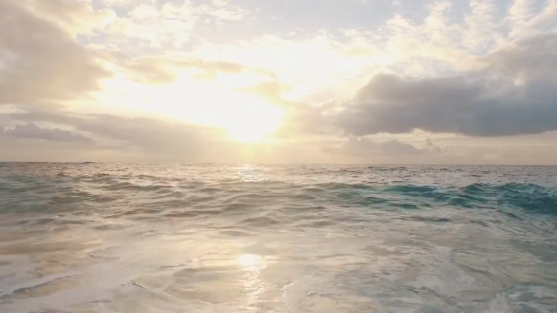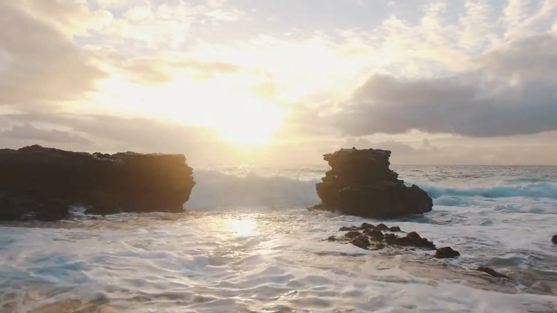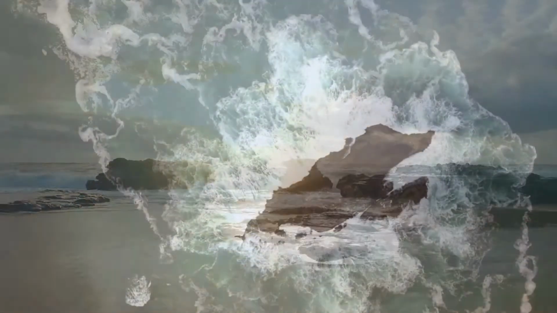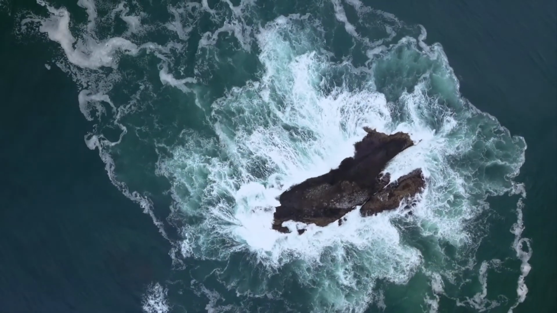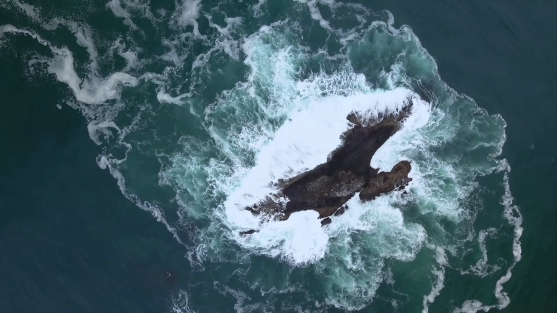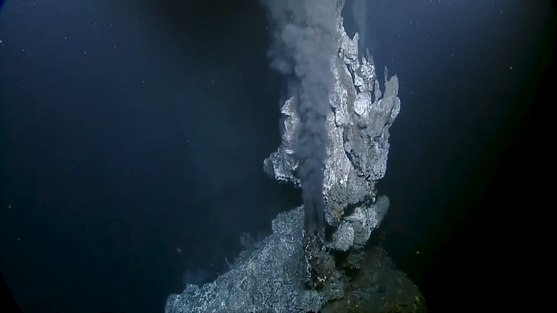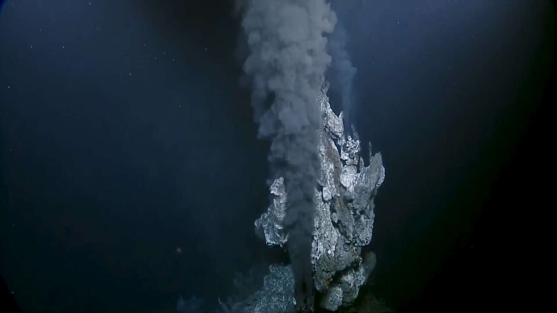You've probably noticed or heard that the ocean covers about 70% of the Earth's surface. And as a result, it represents a huge surface area for the exchange of liquids, gases, solids, and heat. In terms of gases, collectively, the oceans absorb about 30% of anthropogenic carbon dioxide emissions.